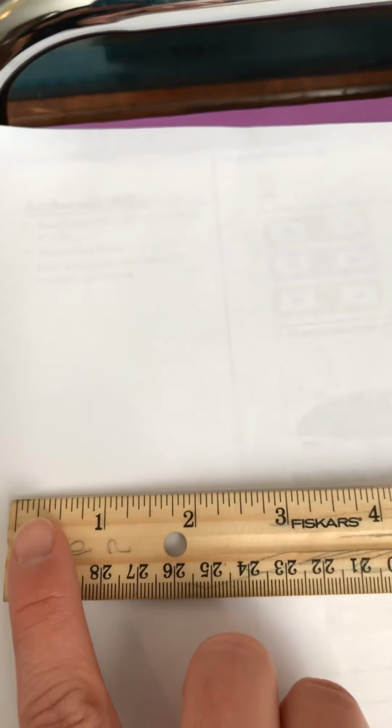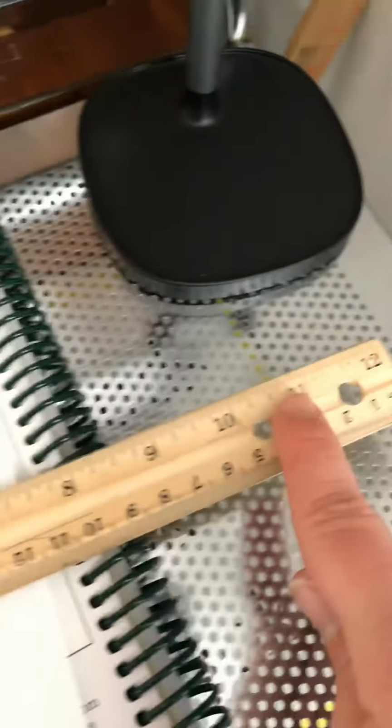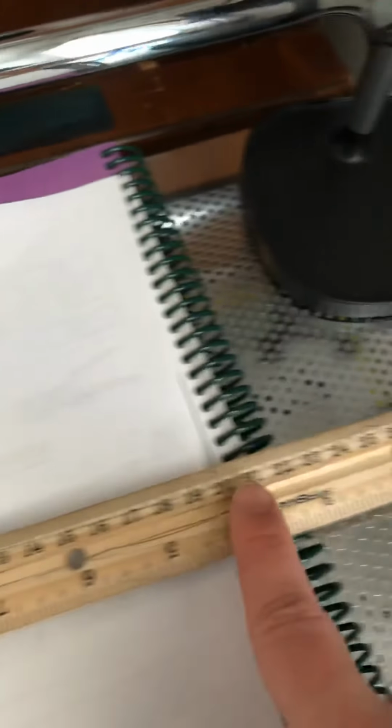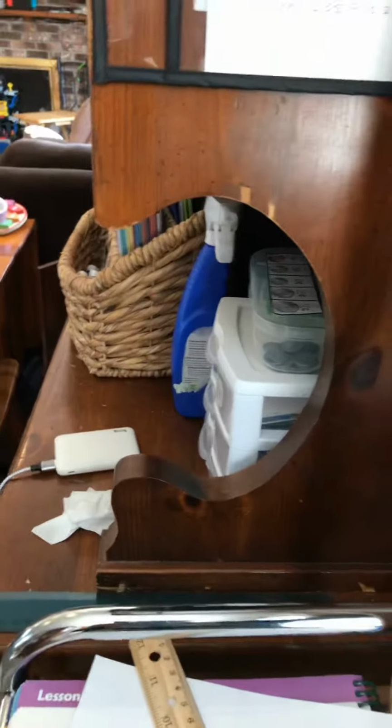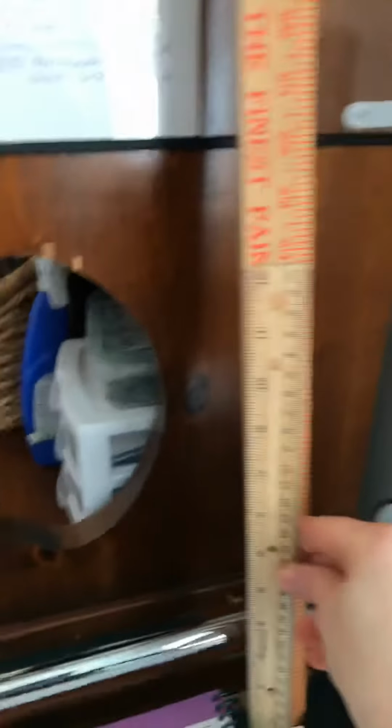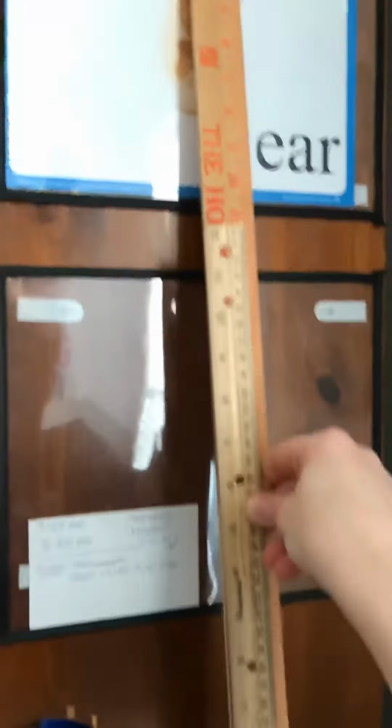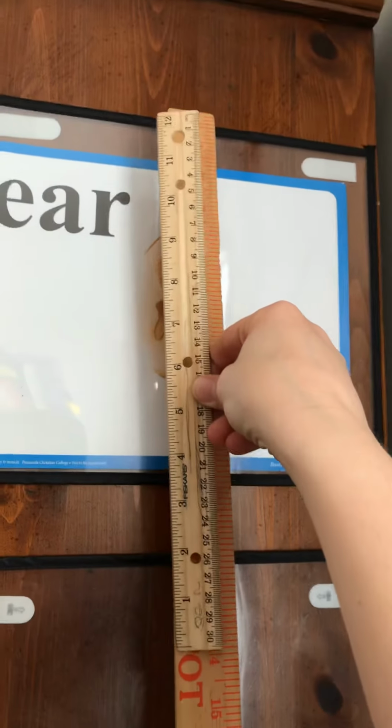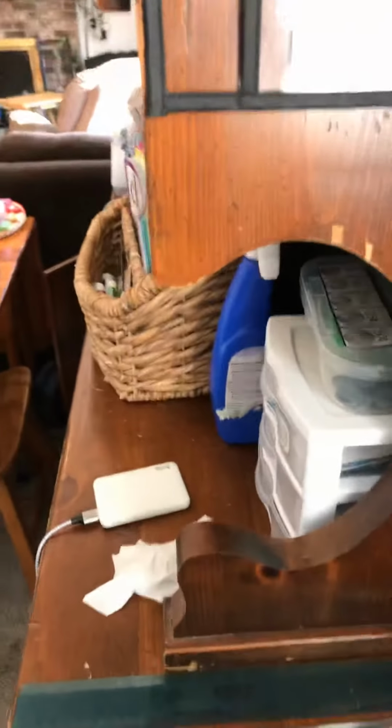Now, I have a question. How many inches in a foot? 12. How many centimeters in a foot? 30. Now, this is a foot. Do you remember how many feet are in a yard? How many rulers go in 1 yard? Let's see here. 1, 2, 3. 3 rulers fit in 1 yard. There's 3 feet in a yard.